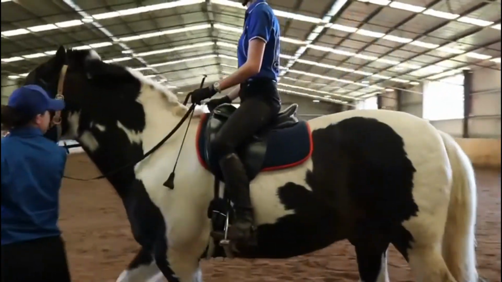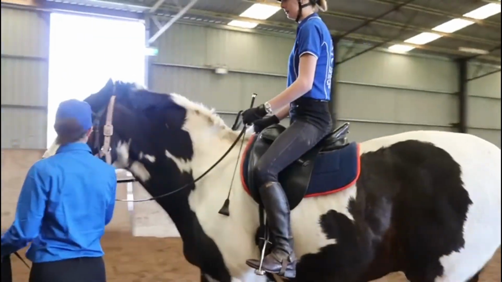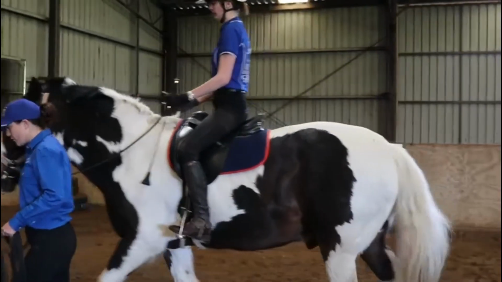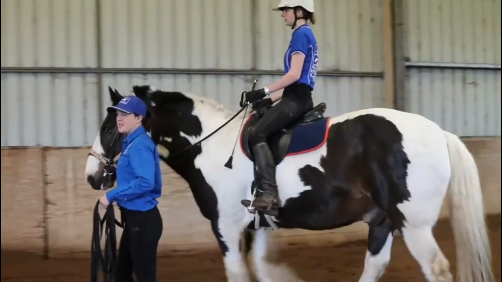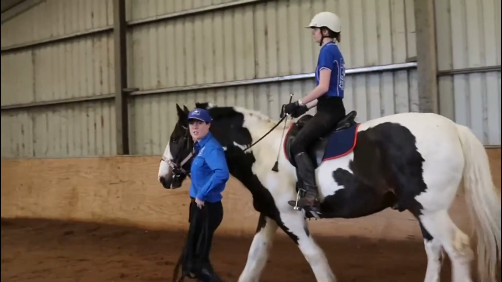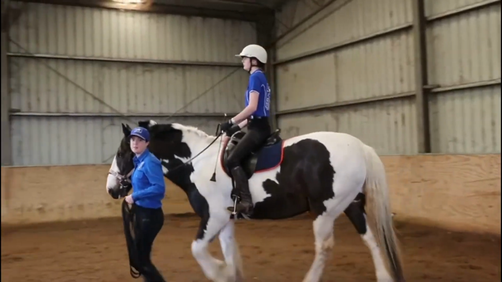So really let that seat relax and move with him. And you'll find that as you're walking around, the seat and the movement of the horse will make your seat do almost a side to side kind of movement. I don't want you to force that, but just relax and let it happen and let it move. So we don't want to be tense and tight in our seat, but nice and supple and relaxed and moving with the horse.